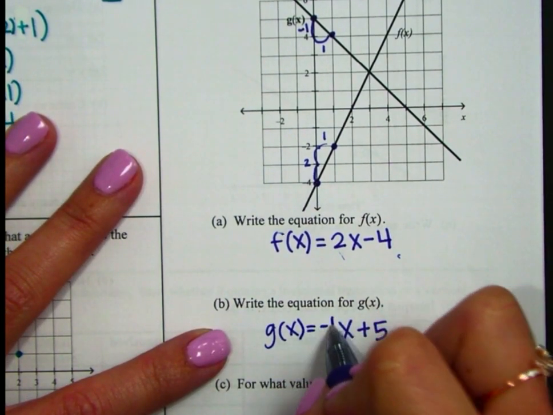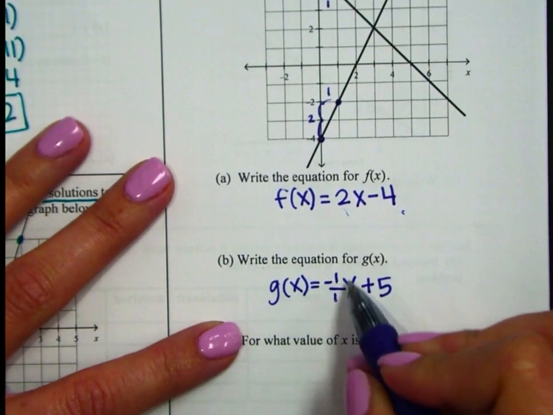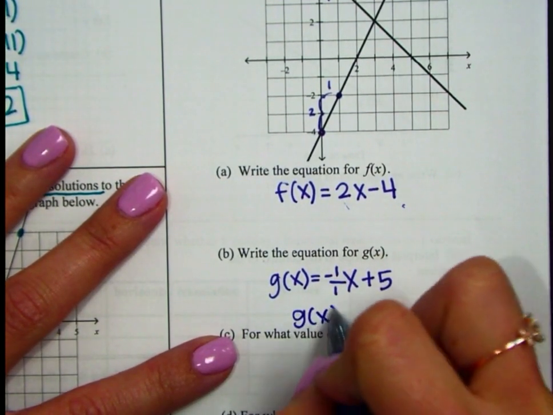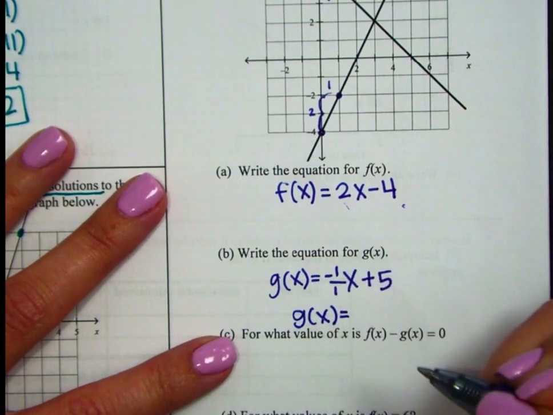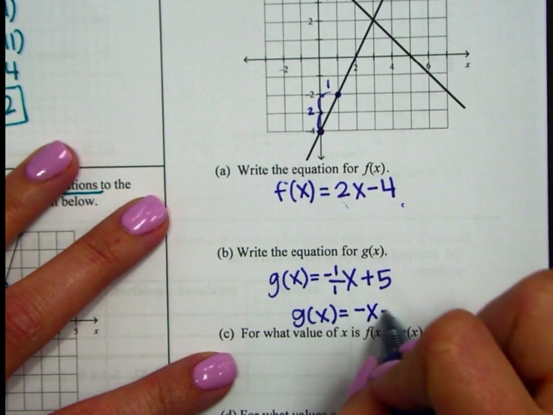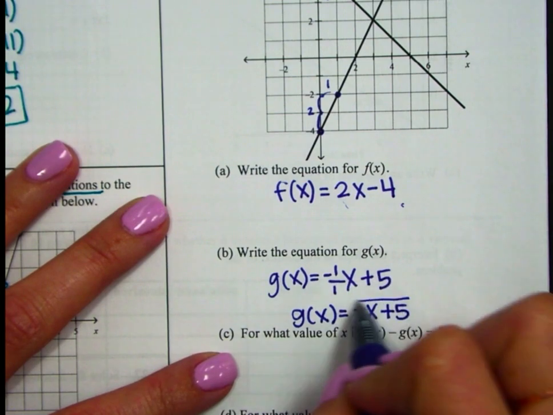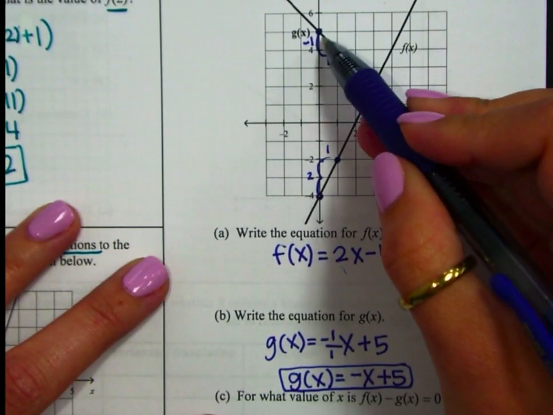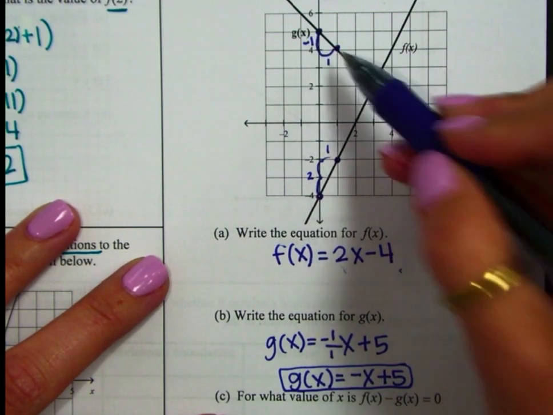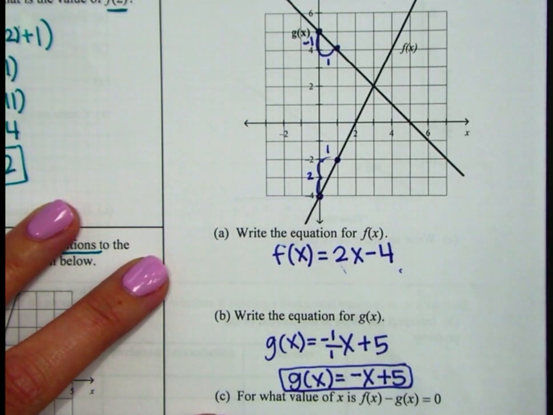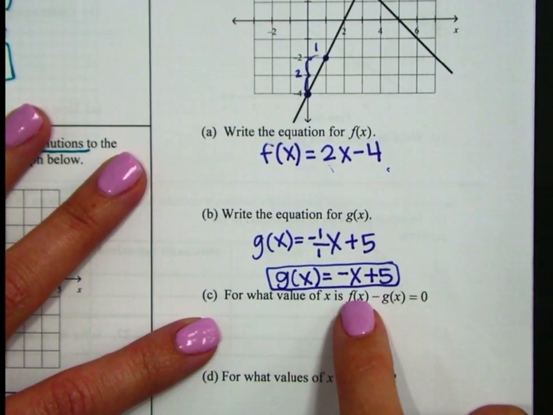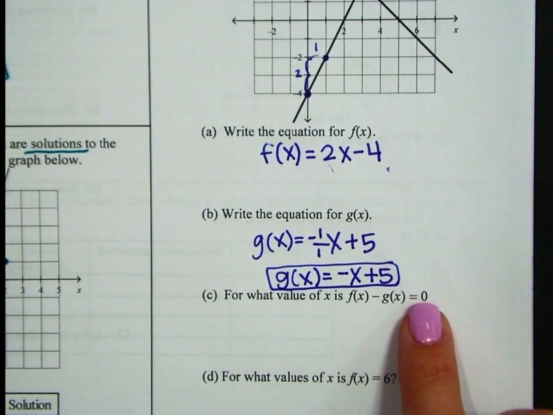So -1 over 1, and then we know that typically, if you leave it like this, that's okay, but we typically don't write the 1 over 1, we just write -x. Okay, so again, the plus 5 was the y-intercept, and then my slope is down 1 over 1, so slope -1. For part C, what value of x is f of x minus g of x equal to 0?